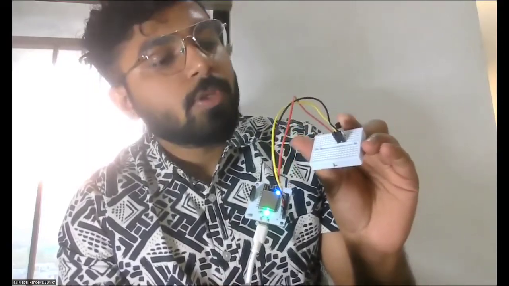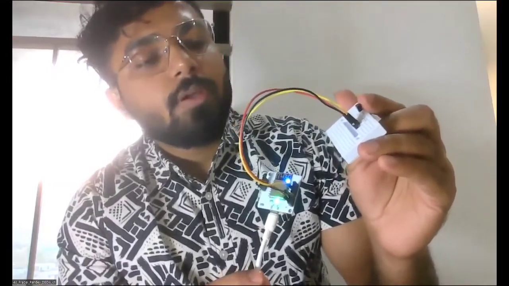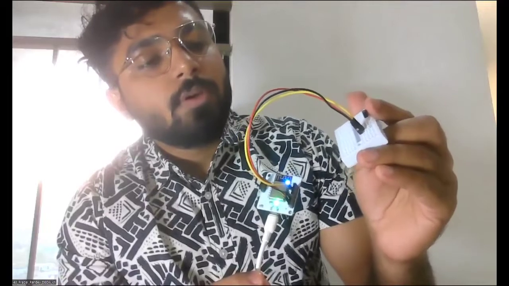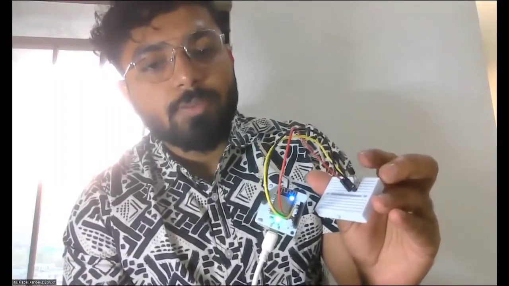Here I have connected an LM35. This is a temperature sensor, and 35 is an odd number, and naming conventions are very different in electronic components, so I'm not going to get into that. Just for basic information, this is a temperature sensor, and I'll show you one project, and also the data. I have been operating this since 4 a.m., so all the data has been gathered on the cloud. I'll show you that in a later part.